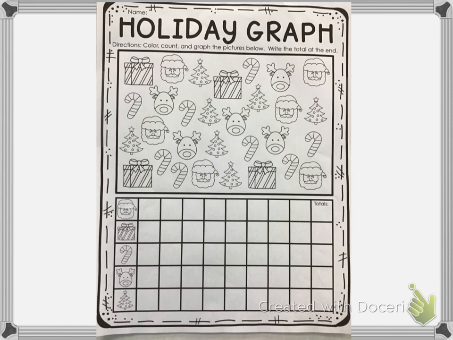This graph that you see in front of you is going to be our first graph that we work on, and I'm going to use this graph to teach you about graphs and how to organize data. Every graph has data. Data is whatever is collected and put into a graph. And on this page, all of the data has been collected for us already. We don't have to collect it.